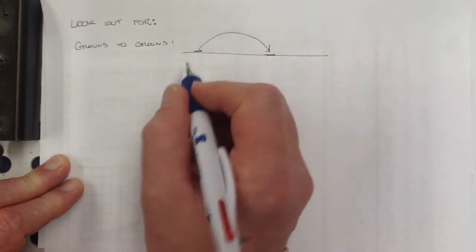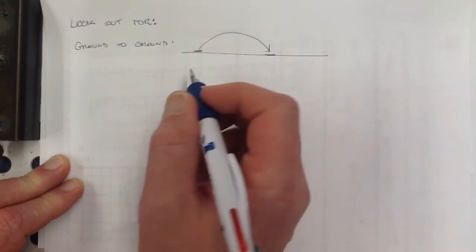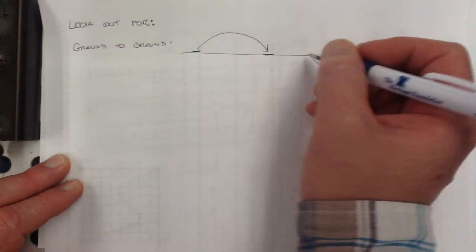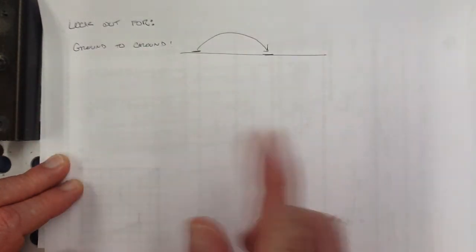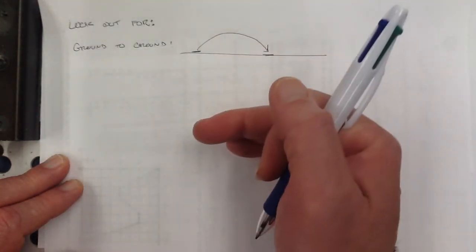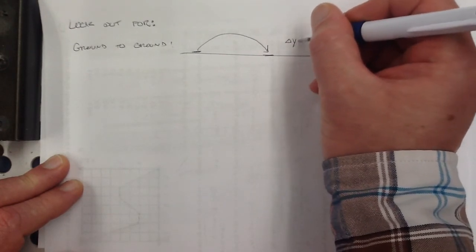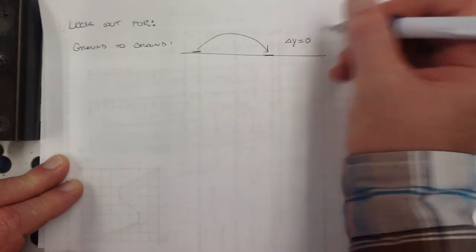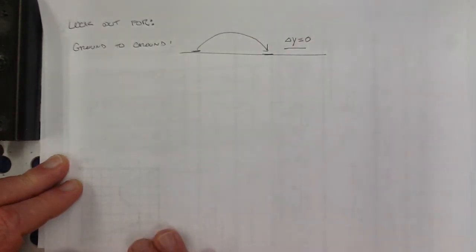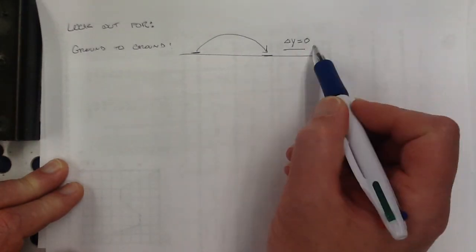So like, kicking a soccer ball, throwing a football, or whatever. In these problems where you're ground to ground, it's not going to say it in the problem. It's not going to list it as a number in the text of the problem, but the delta y is equal to 0. And in my experience, students often miss this, and you're going to need that information.